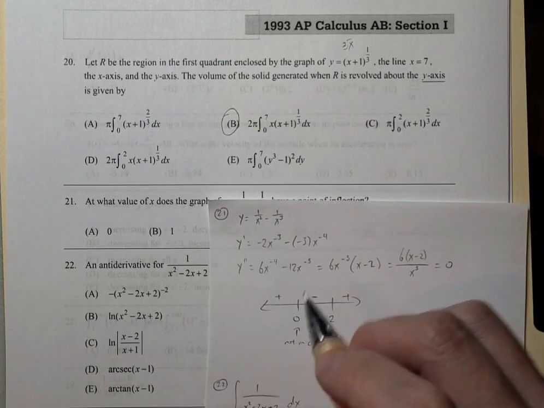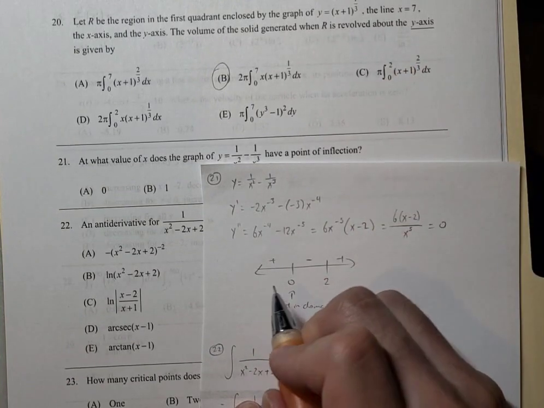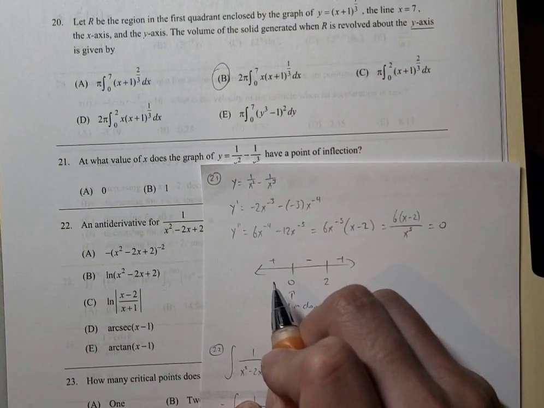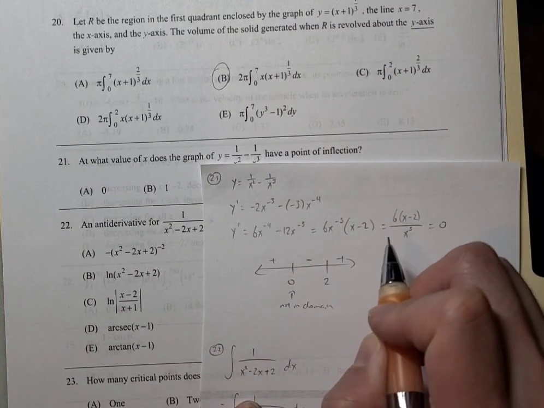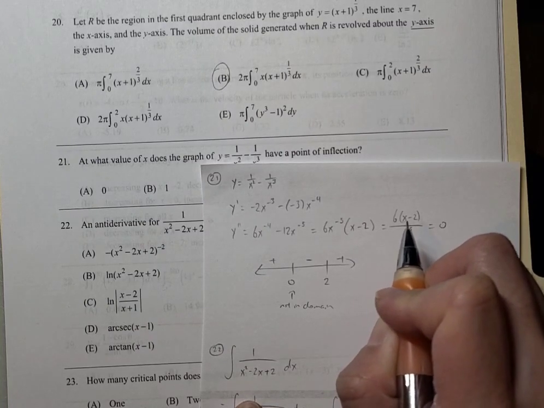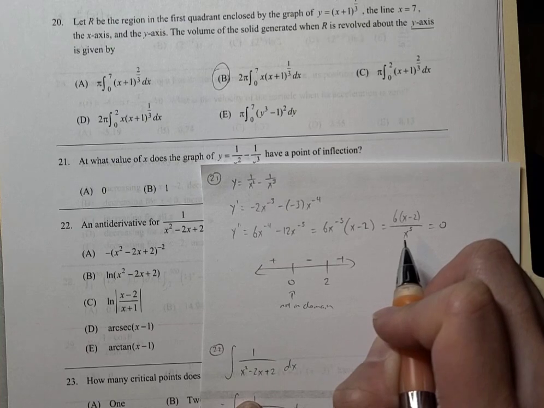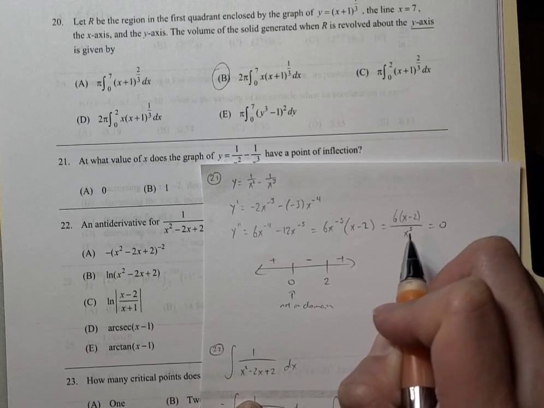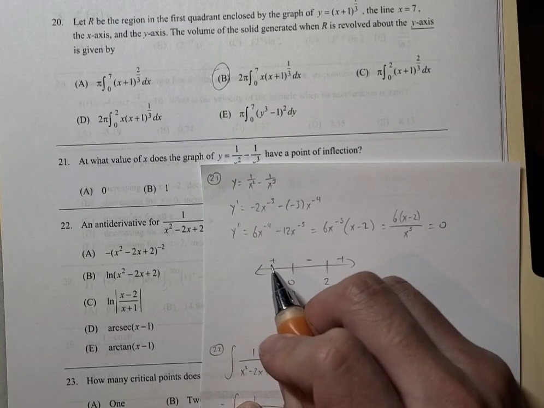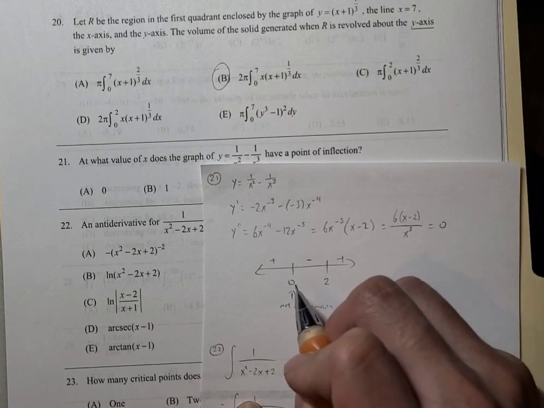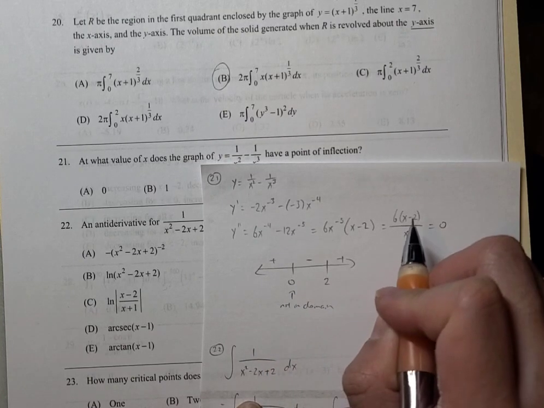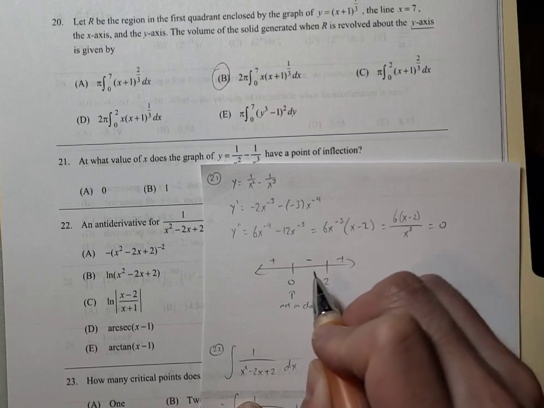So we do the second derivative test. We plug in some huge negative number. Would it be positive or negative? Huge negative number would make the top negative. Huge negative number on the bottom, negative to the 5th power would make it negative. Two negatives make a positive. Plug in a number between 0 and 2, like 1. Top would be negative, bottom would be positive, so it's negative.